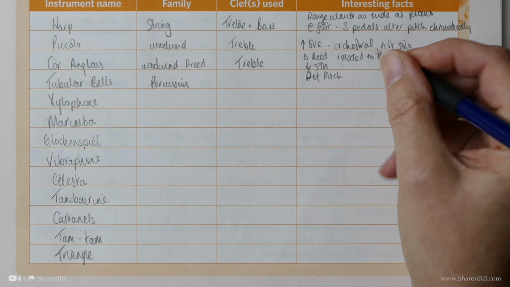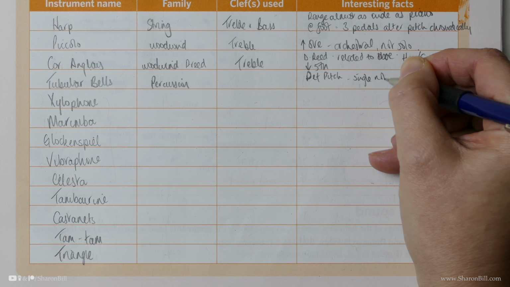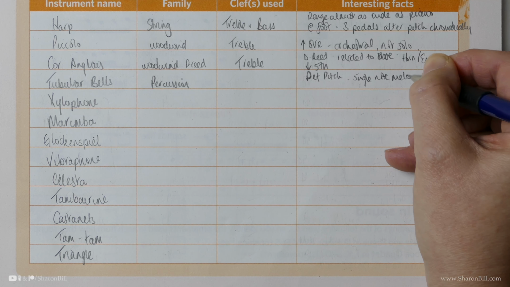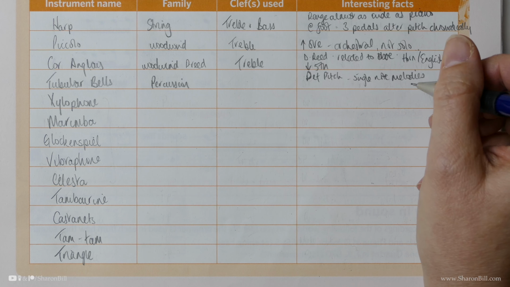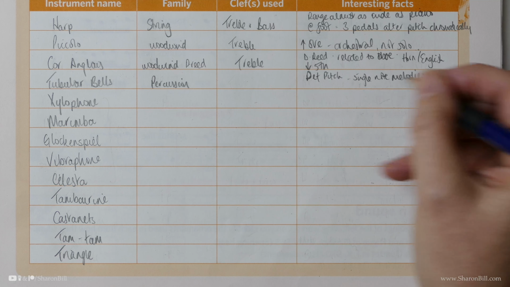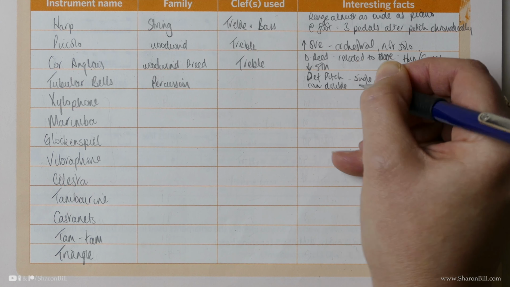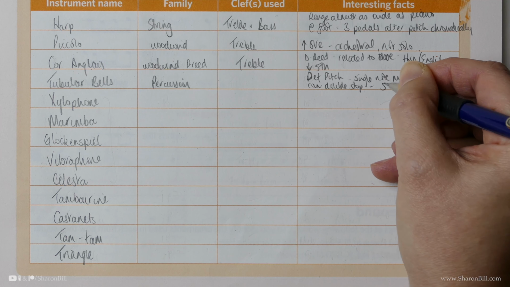You play single note melodies, as it were, or single notes at least. You can play a melody. You can double stop with two mallets, as it were, but only very slowly.